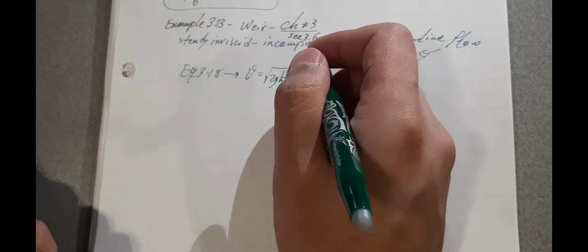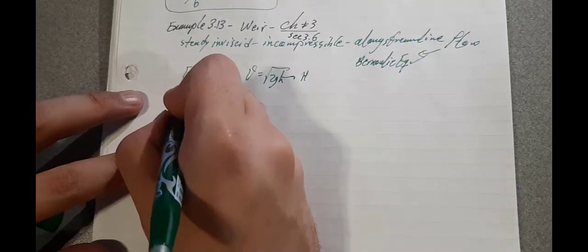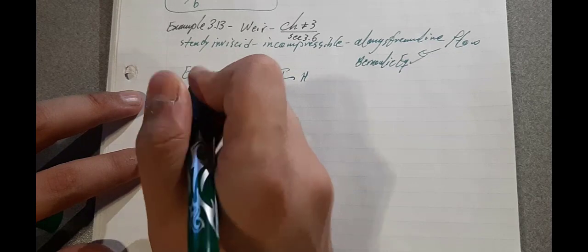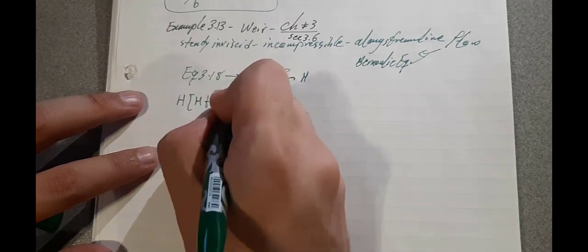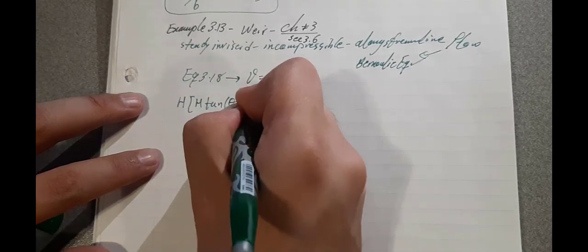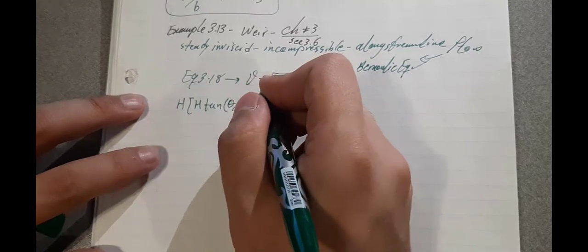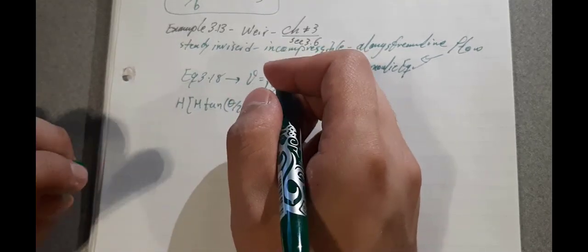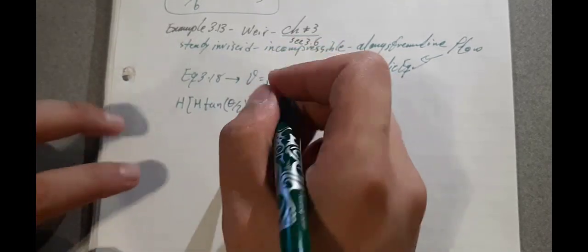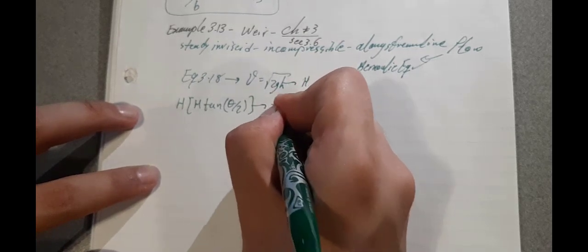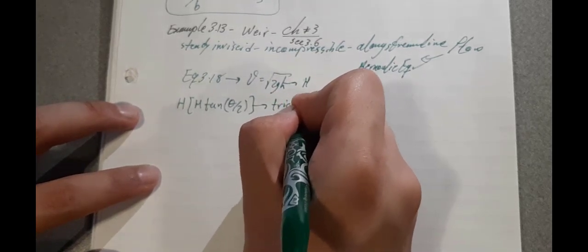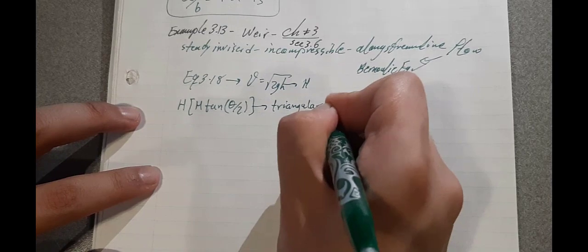And the flow area for the depth of H is equal to H multiplied by H tangent of half of the angle. So the combination of these two ideas for the triangular notch gives us the area.